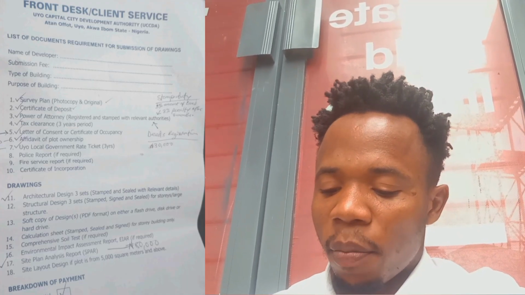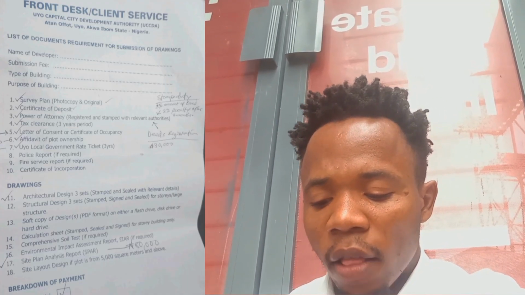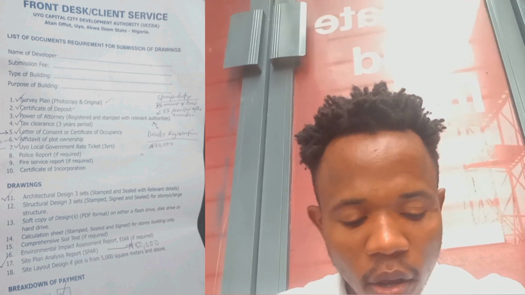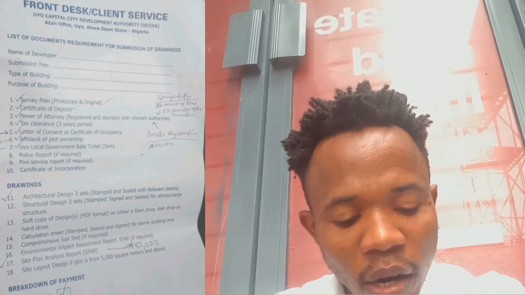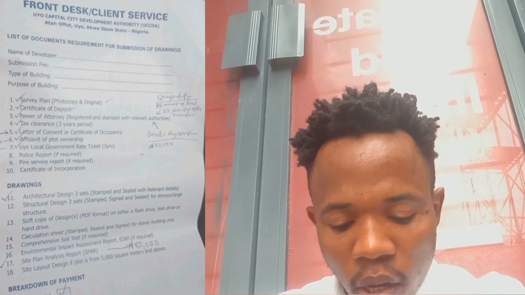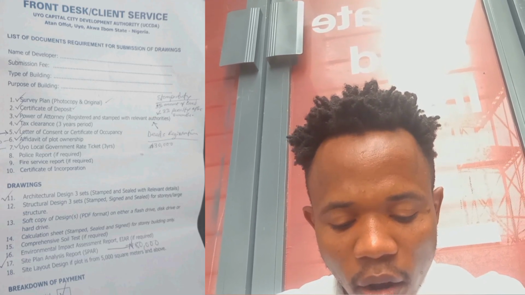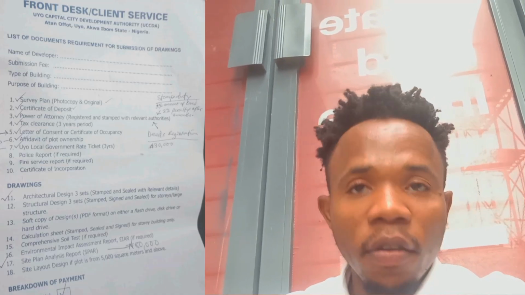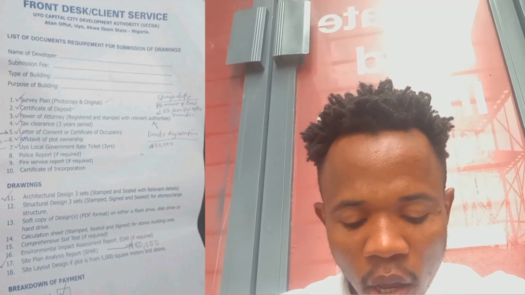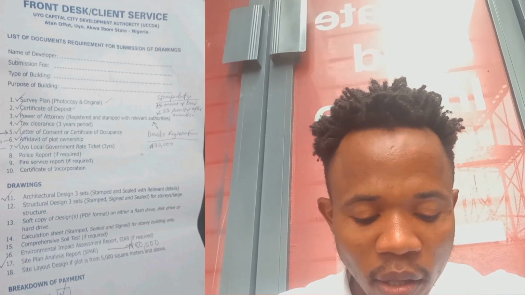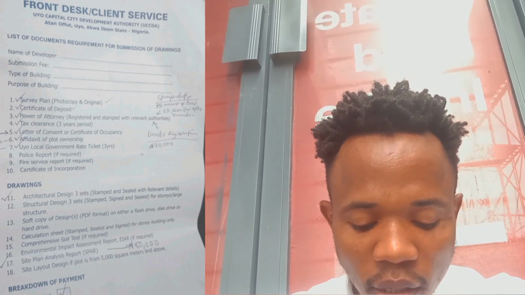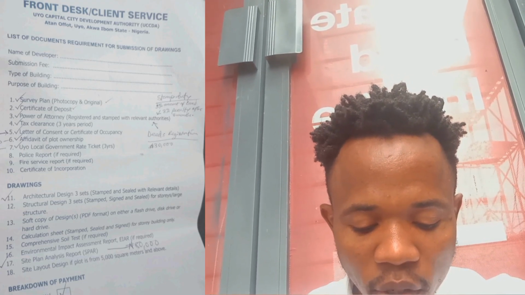You have to have a power of attorney registered and stamped with the relevant authorities. The next things: letter of consent or certificate of occupancy, affidavit of plot ownership, Uyo local government rate ticket, police report, fire service report, and certificate of incorporation.